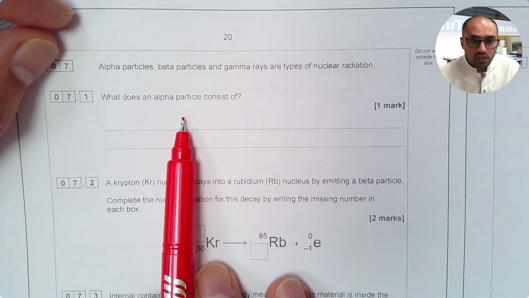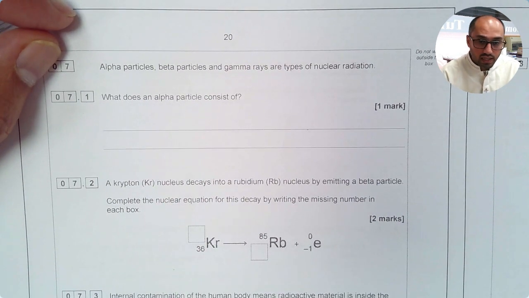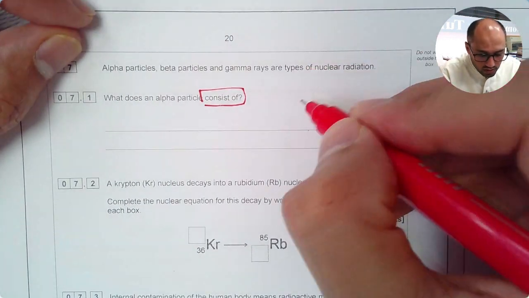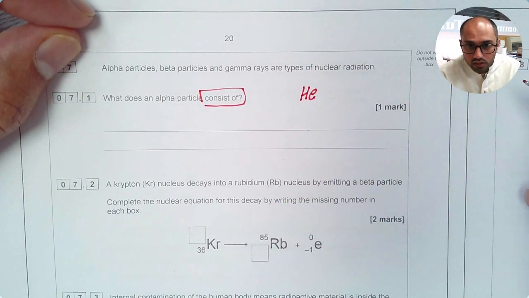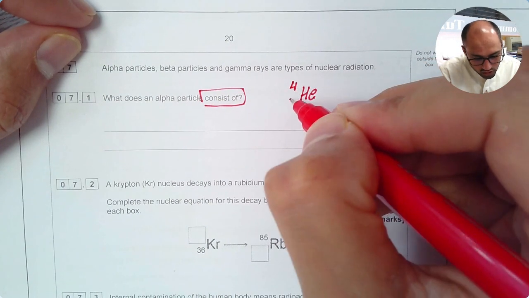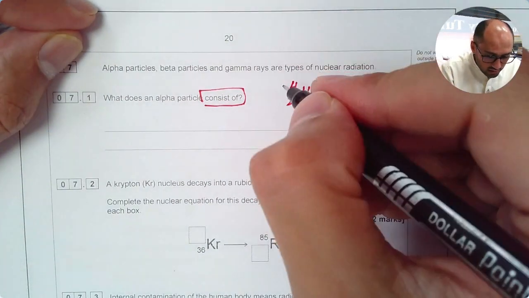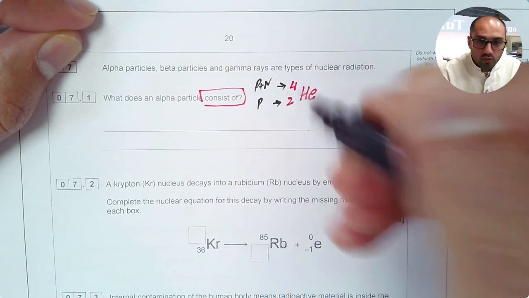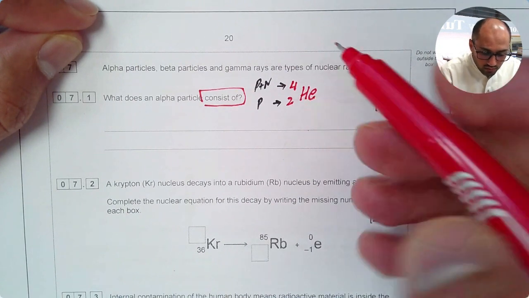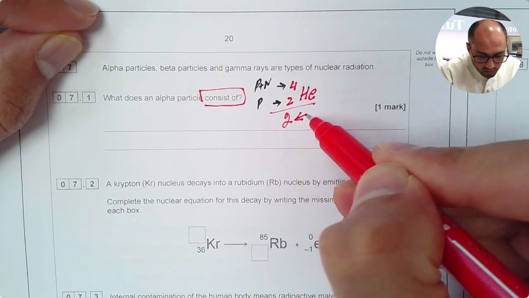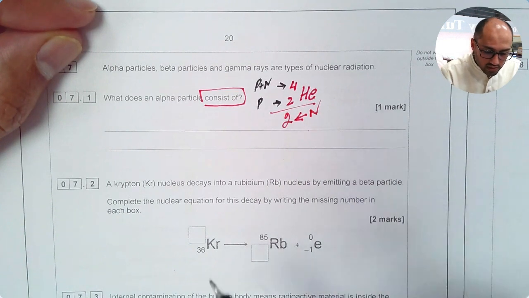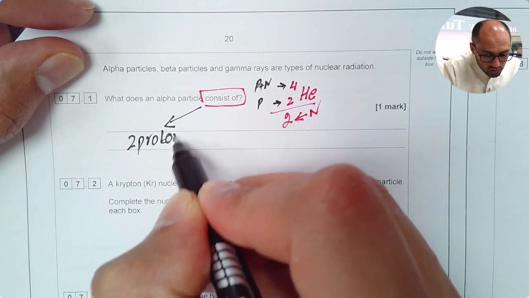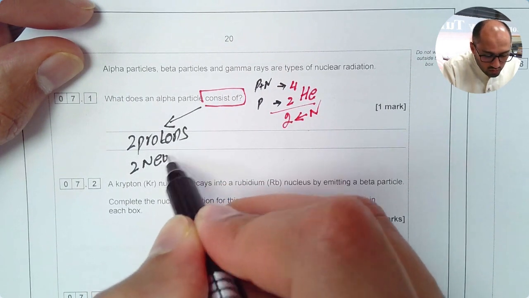It doesn't ask you what is an alpha particle. It says what does an alpha particle consist of. This is what is important. If you remind yourself, an alpha particle is a helium nucleus with a mass of 4 and a charge of 2. Now, the top number represents protons plus neutrons, whereas this is my protons only. So if I do 4 take away 2, it leaves me with 2, and these are my neutrons. So all I'll say in this case is it consists of 2 protons and 2 neutrons.